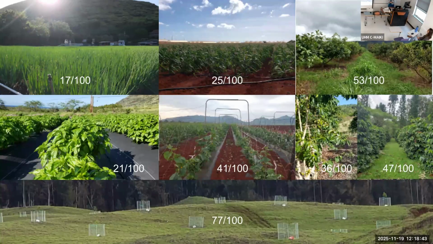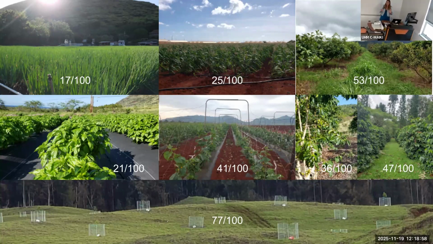Okay, so I started with a question. What do you think the soil health score is? So if I give you a score from 0 to 100, this is how these soils rated. So we have anywhere from 17 to 77 out of 100. You can also talk about it in terms of percent, but this means it's in the 17th percentile.